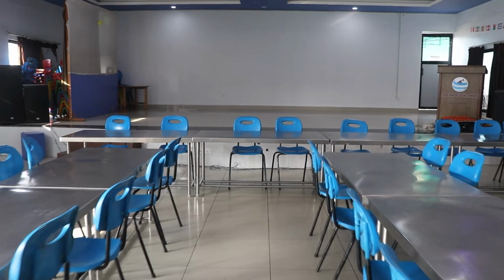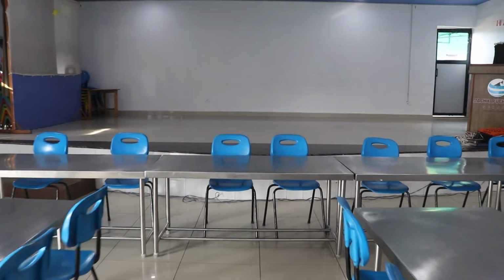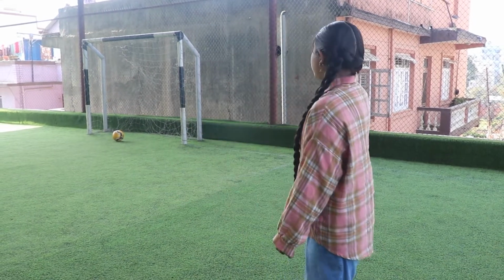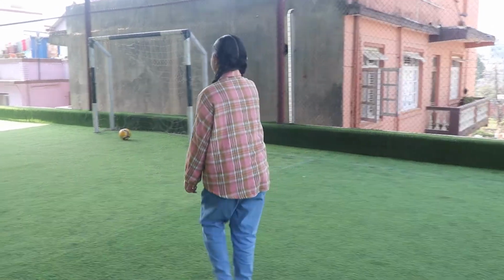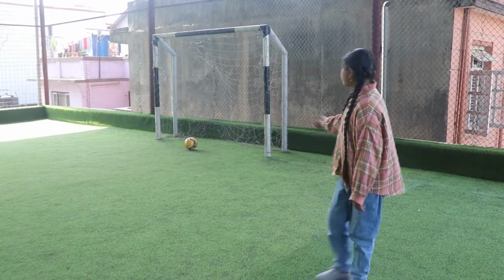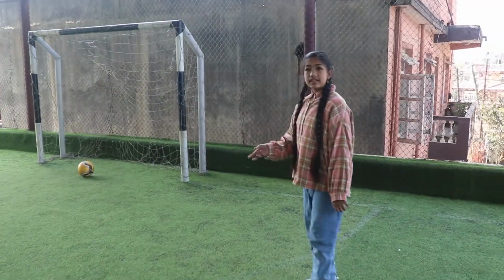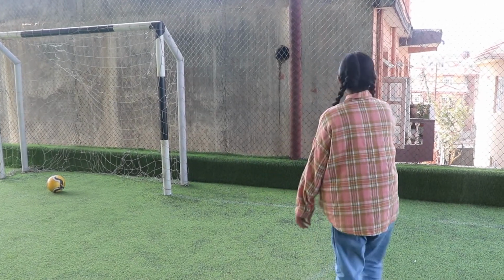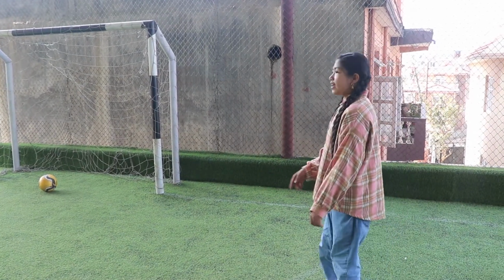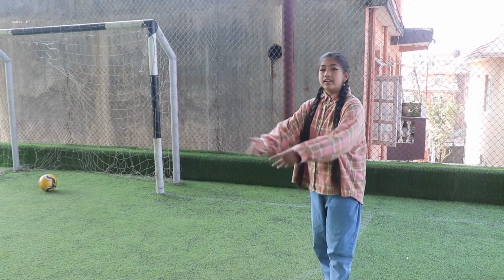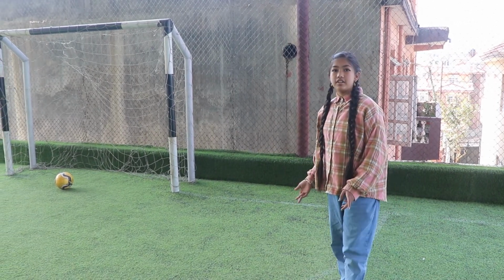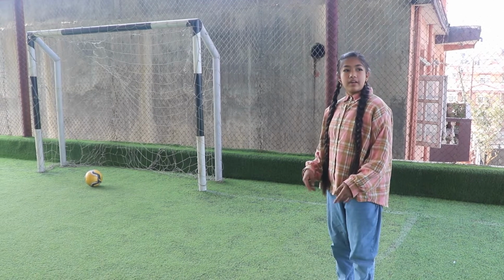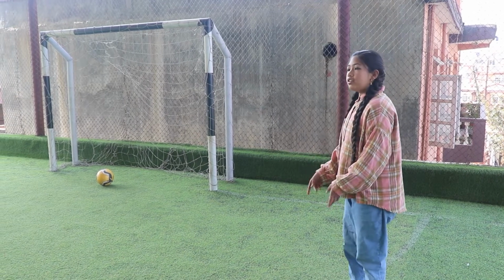There is also a stage up there for programs. Now we have come to our futsal. There are 2 goal posts here. There is a ball that our learners play with. This is basically the area where our learners play football or soccer. There are bars so the ball doesn't go anywhere, and so our learners aren't injured. It is very spacious so that our learners can play a lot, and a lot of our learners can fit here.